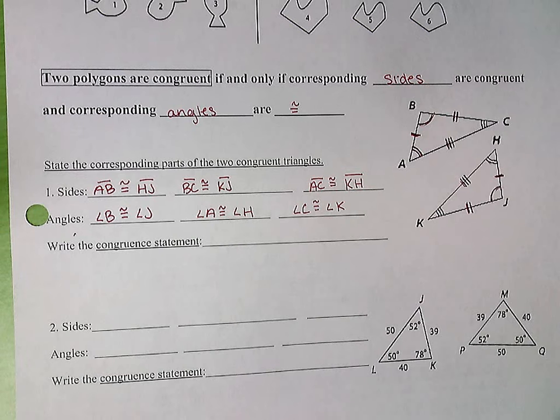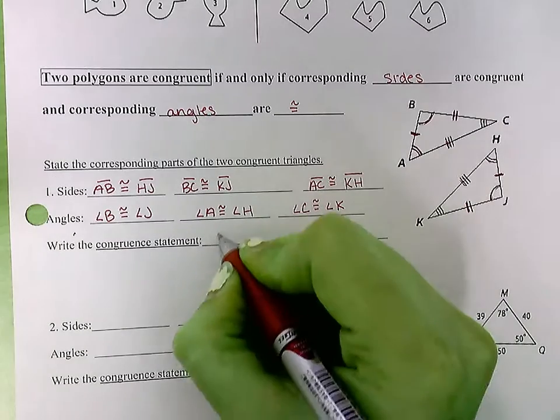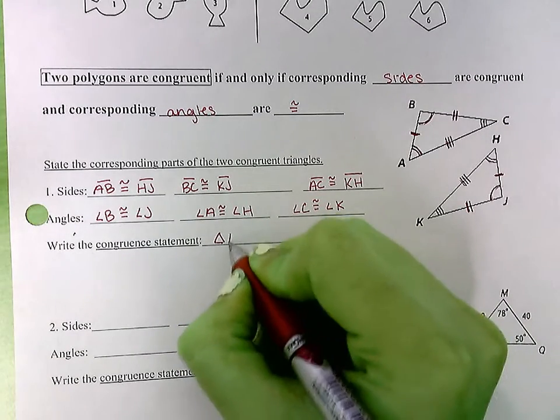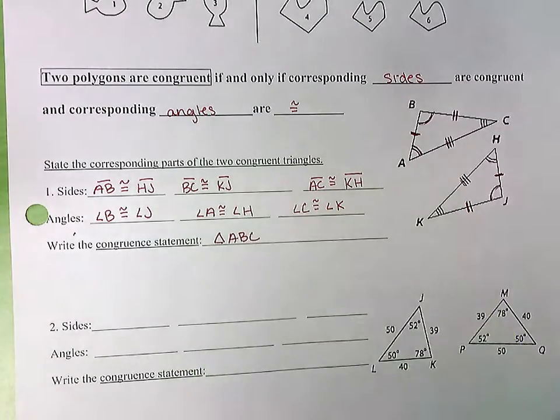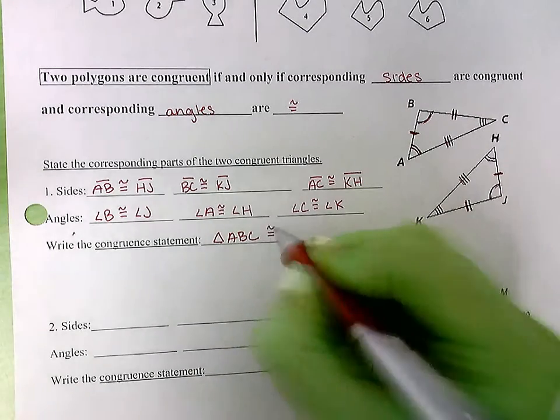All right. Last thing we want to do is write this congruence statement. For your congruent statement, you're stating which 2 triangles are congruent to each other. Now, for this one, your order is really important. So if I start with triangle ABC, I want to see which triangle is congruent to that one.